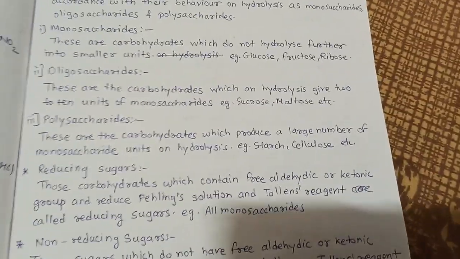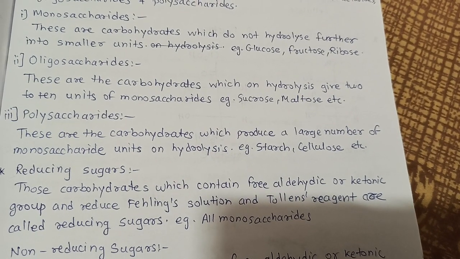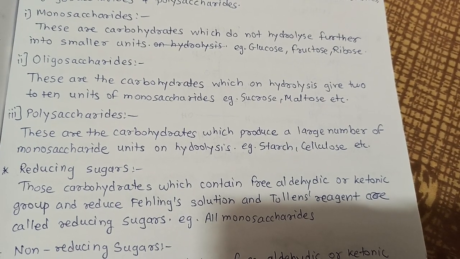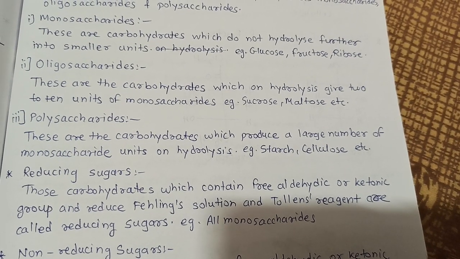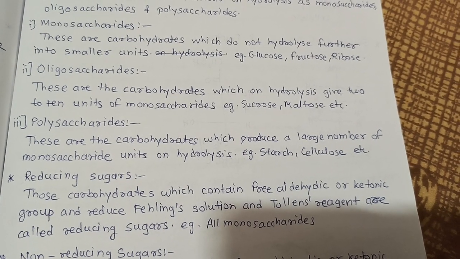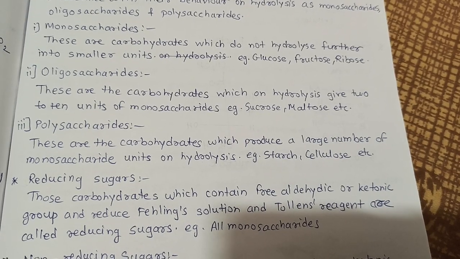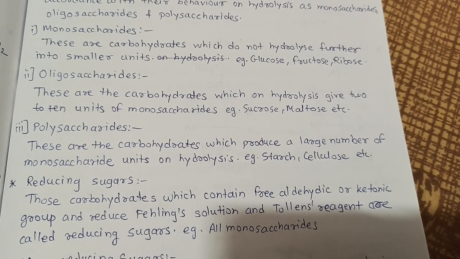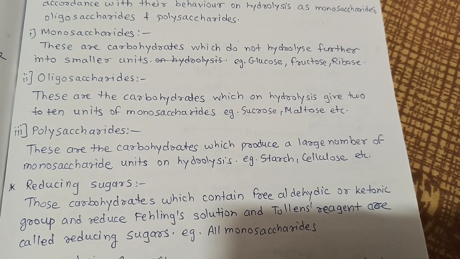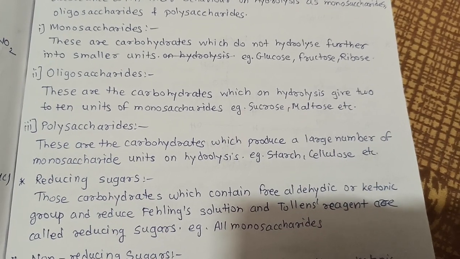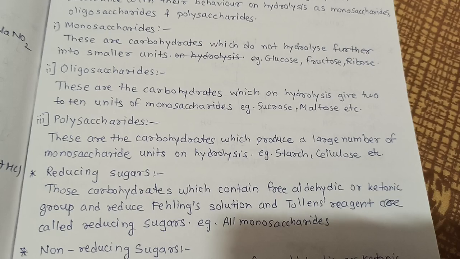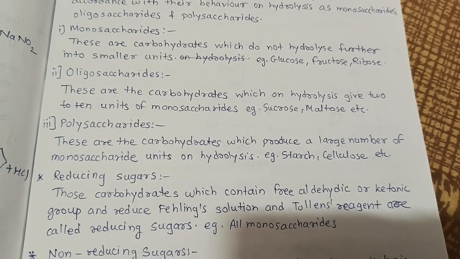Next is oligosaccharides. These are the carbohydrates which on hydrolysis give 2 to 10 units of monosaccharides. For example, sucrose is a disaccharide. If we break sucrose by hydrolysis, we get glucose and fructose. Similarly, maltose is also a disaccharide. It is obtained from two glucose molecules, so when hydrolysis of maltose takes place, two glucose molecules are obtained. So it could be between 2 to 10 units. There are trisaccharides also, tetrasaccharides, pentasaccharides and so on.